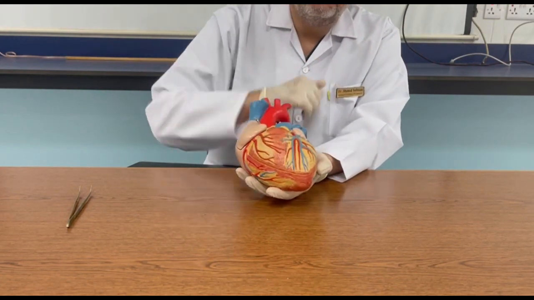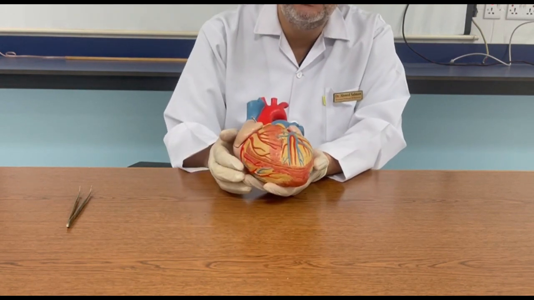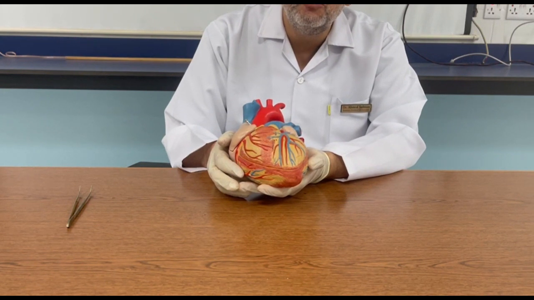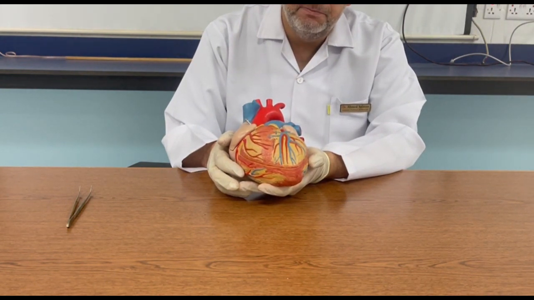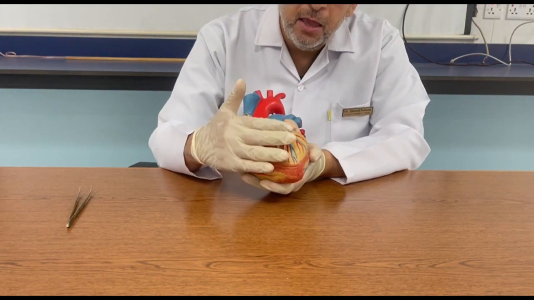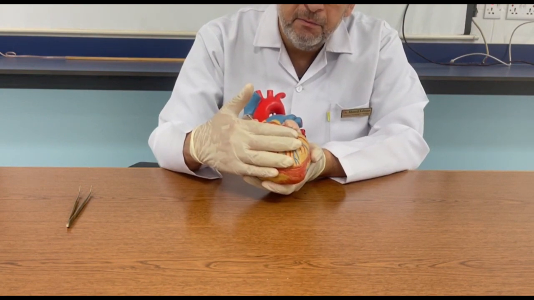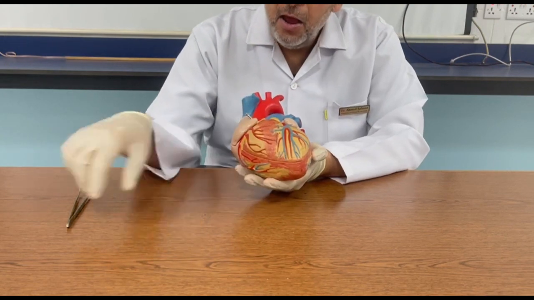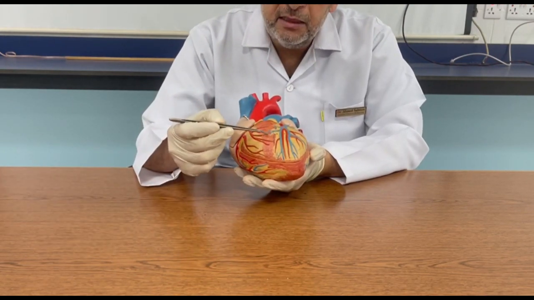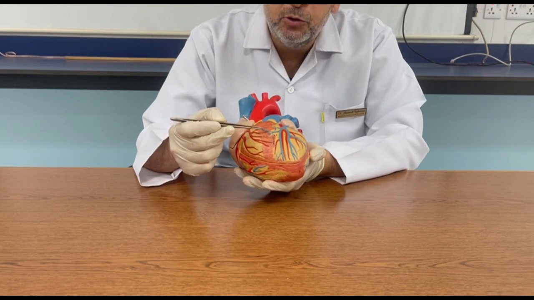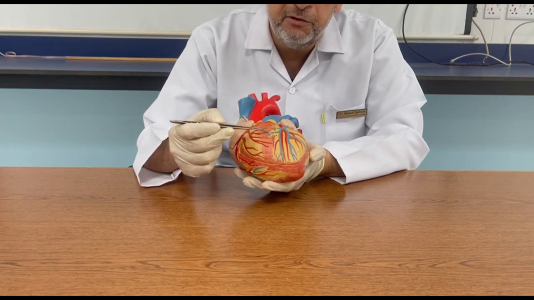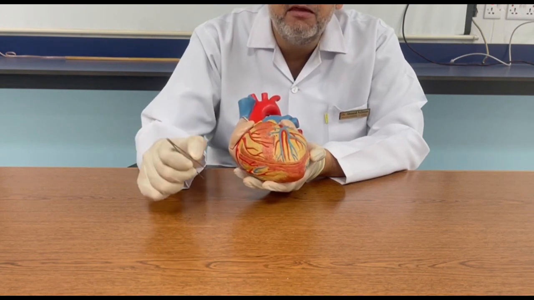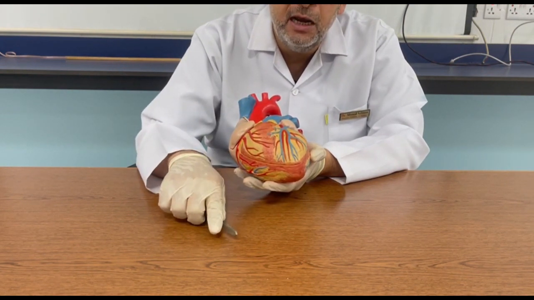This is the anterior surface. The anterior surface is called the sternocostal surface because it is related to the sternum and ribs. It's formed by ventricles and 2 atria. The right ventricle here composes about 2/3 of the sternocostal surface, and the left ventricle composes about 1/3 of the sternocostal surface.